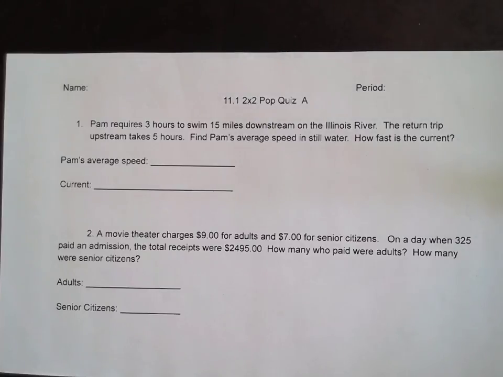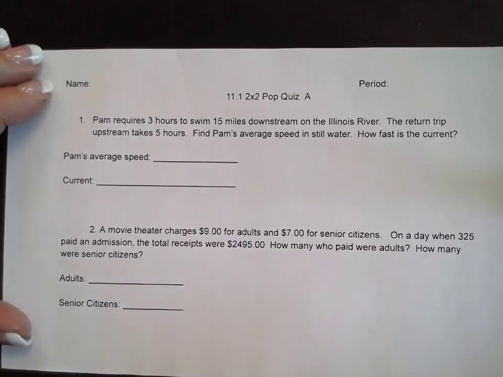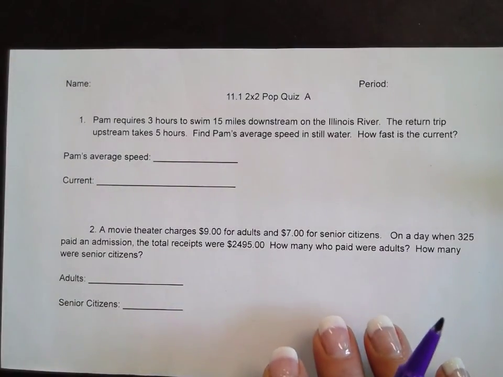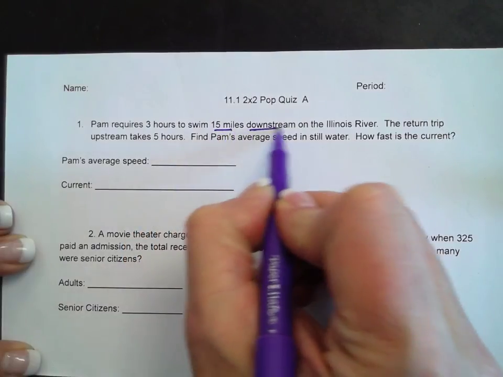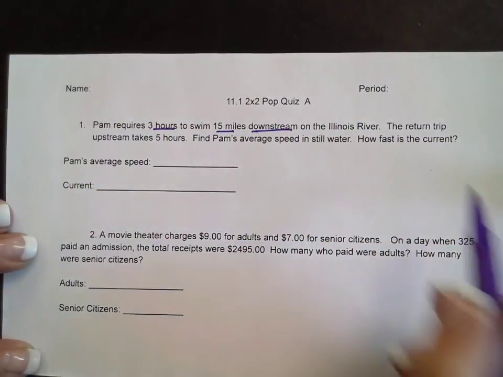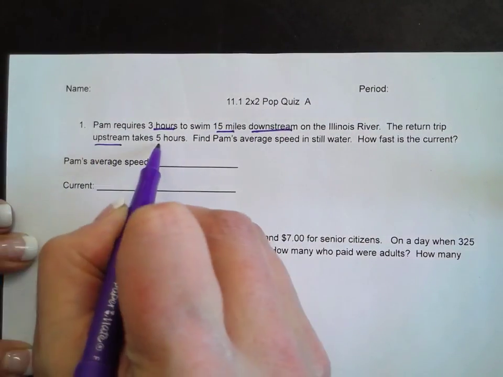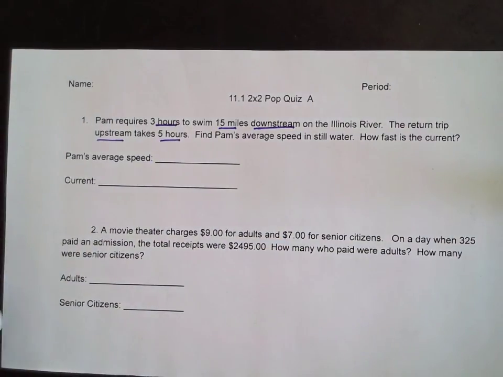Go. So 11:1. Word problems. So Pam requires 3 hours to swim 15 miles downstream. All right, and the return trip upstream is 5 hours. Okay, those are the key things that we want to know.